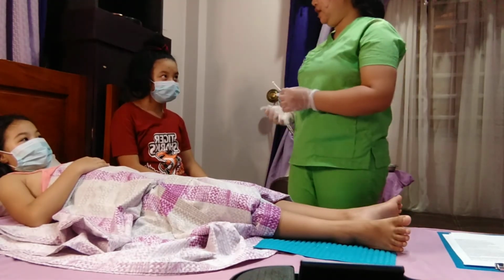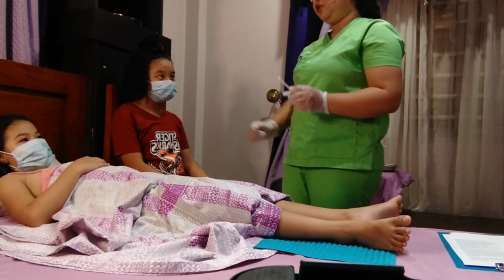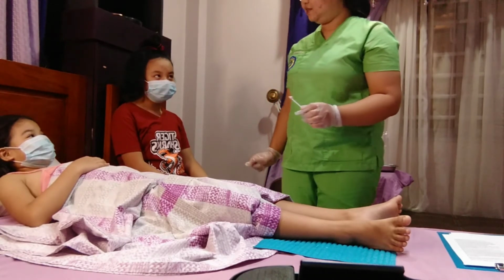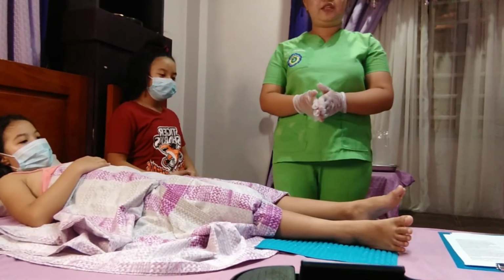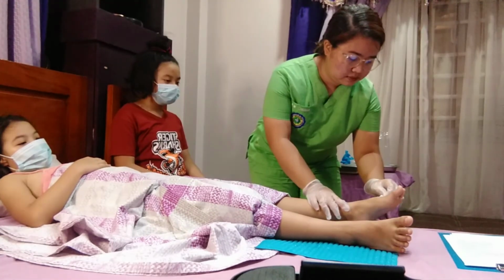Ma'am, ito pong i-apply ko pong topical medication is malamig. Medyo po malamig pa. And then, apply the medication using one stroke and observe the inner to outer application.